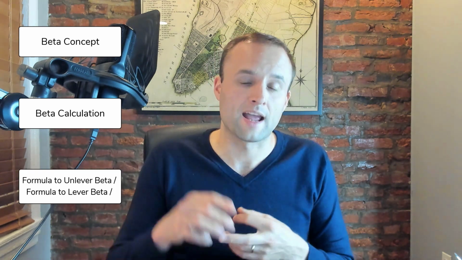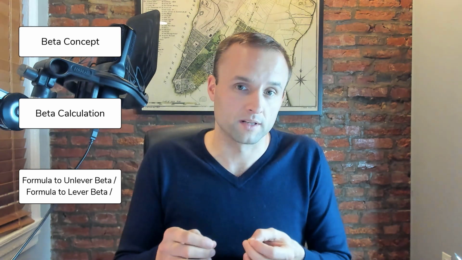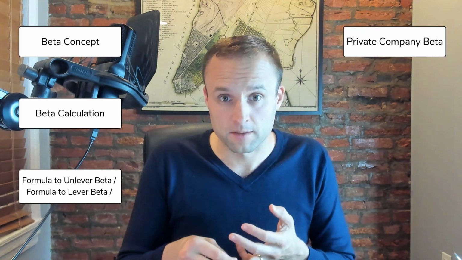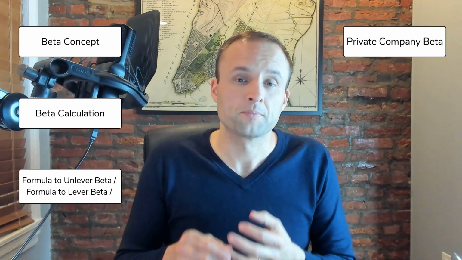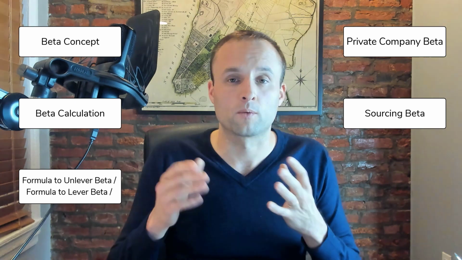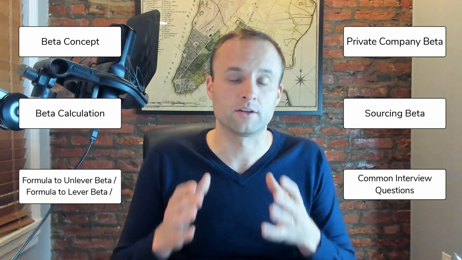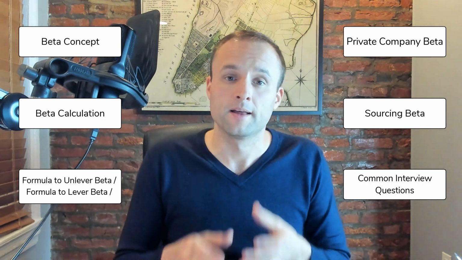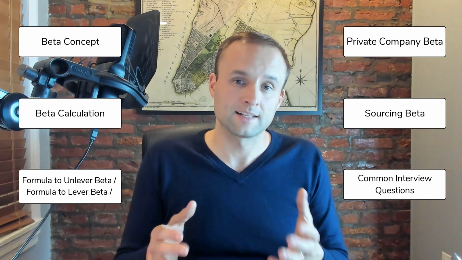So just to give a quick lay of the land of what we'll cover here, we're going to start with just the general concept of beta. We'll then move on to how beta is calculated and ultimately applied. We'll then take a look at how you unlever and relever beta and the unlevering beta and relevering beta formulas. And then we'll take a look at how you can apply that to calculating the beta for a private company. We'll look at how you source beta, and then we'll wrap things up with the common interview questions related to beta that you're likely to encounter. So that's the lay of the land.